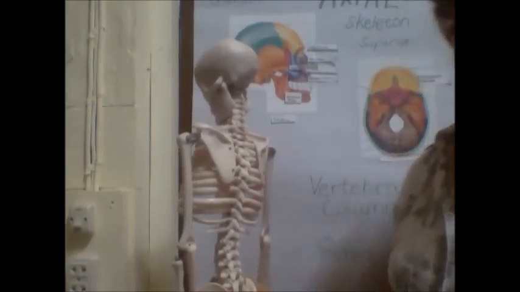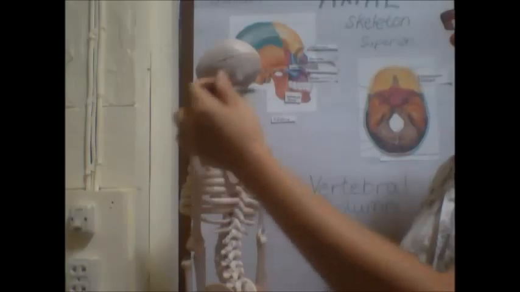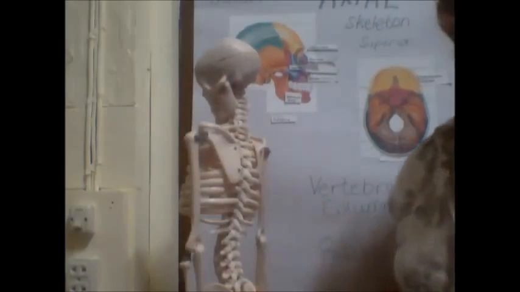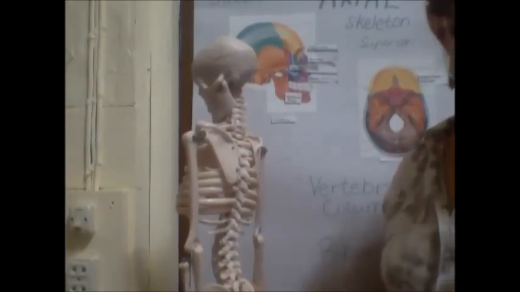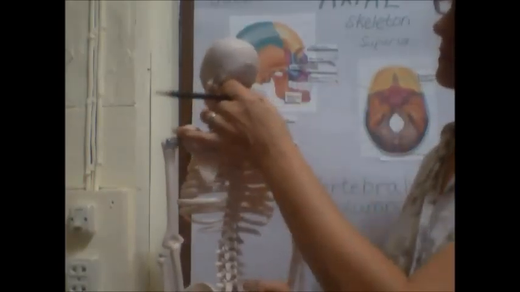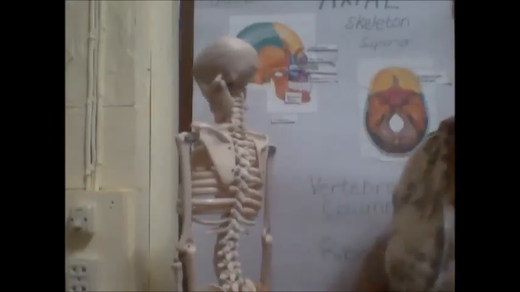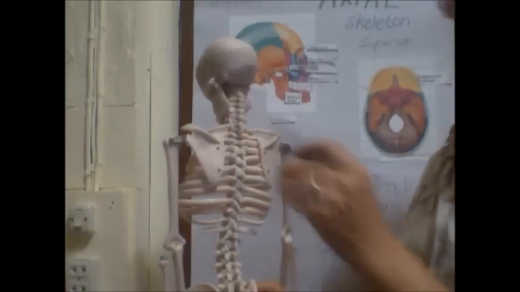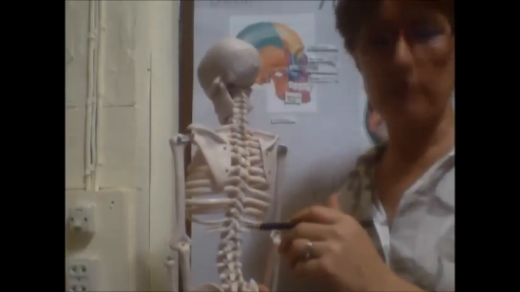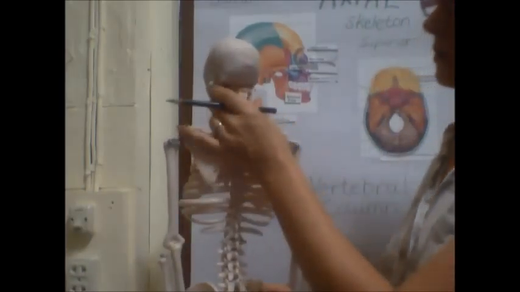Then moving on, we have the cervical vertebrae have 7 bodies, and the atlas, which would be the C1, articulates inferiorly with the occipital condyles, and this enables the yes, or the nodding motion that we can do with our skulls.